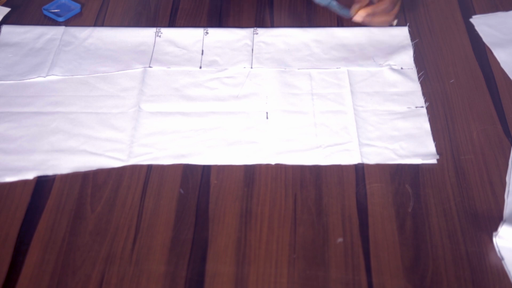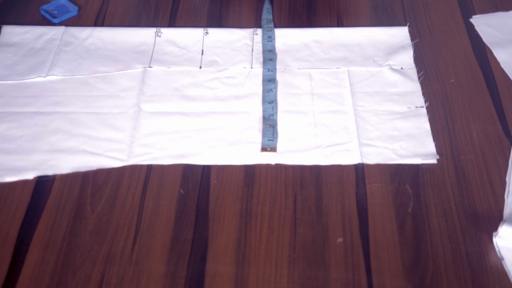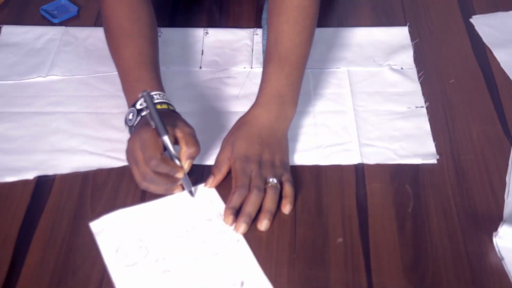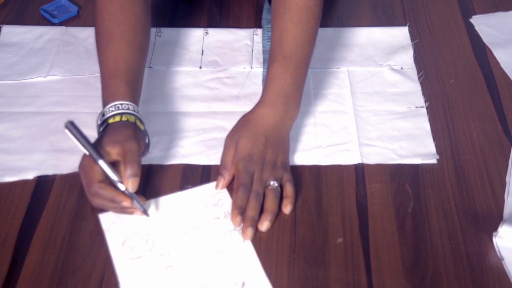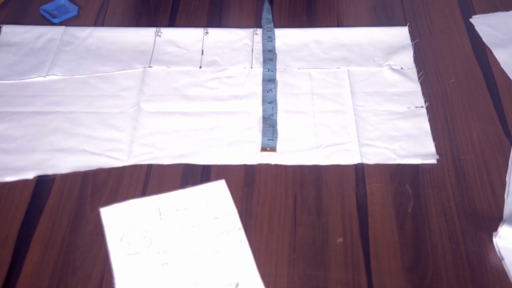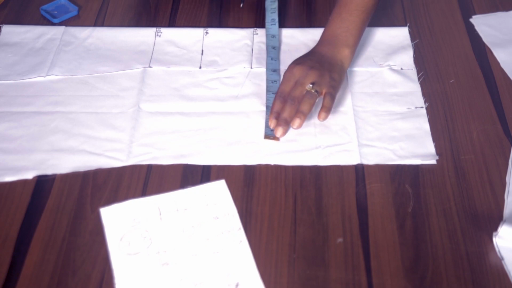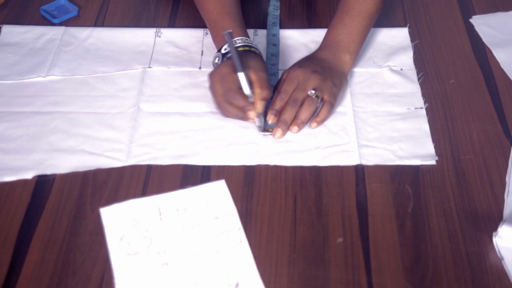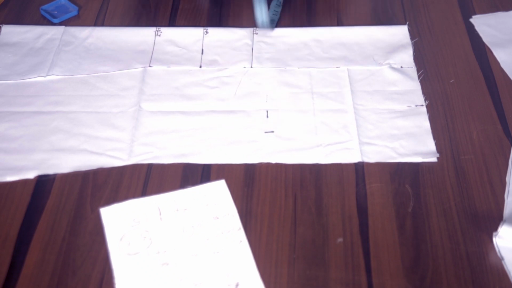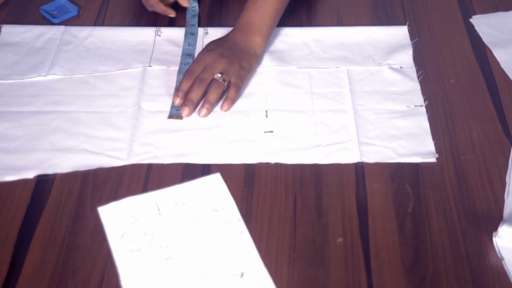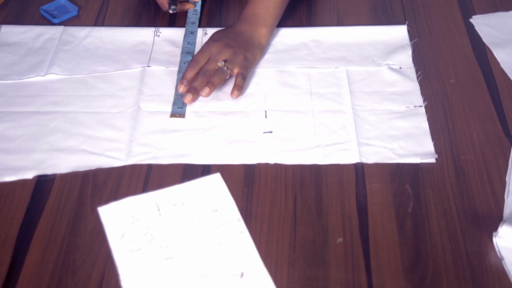Now the next thing I'm going to do is to get the bust circumference measurement, and we have 34 inches as our bust circumference measurement. So 34 inches divided by 4, plus your seam allowance. I'm going to add 1.5 to that. So I have 9.5 inches. You can add 2 inches if you want to be on a safer side. So I have my bust, and below it, I'm going to sketch out the underbust circumference measurement, which is 28 divided by 4 as well, plus 1.5. You can add 2 inches as well.